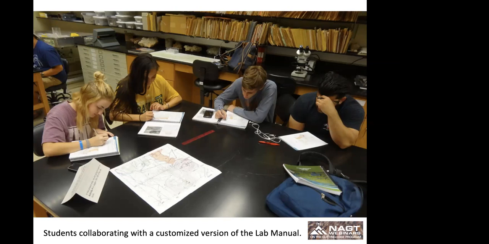Many of the lab activities are intentionally designed so that they do not absolutely require access to physical specimens, lab instruments, or other apparatus. And so these lab activities are particularly good for use in distance learning.